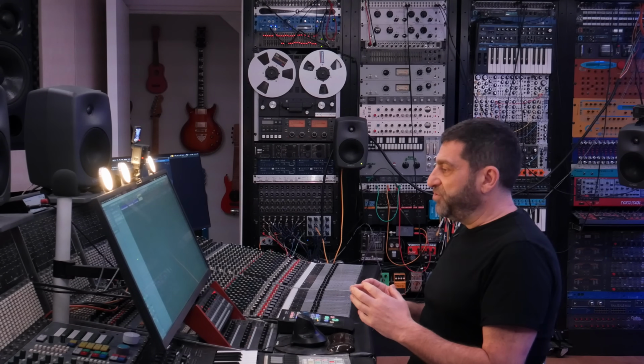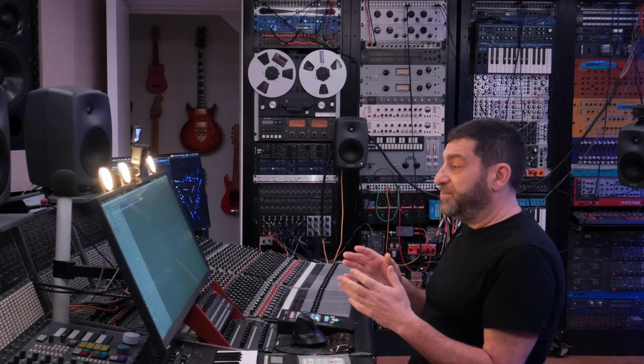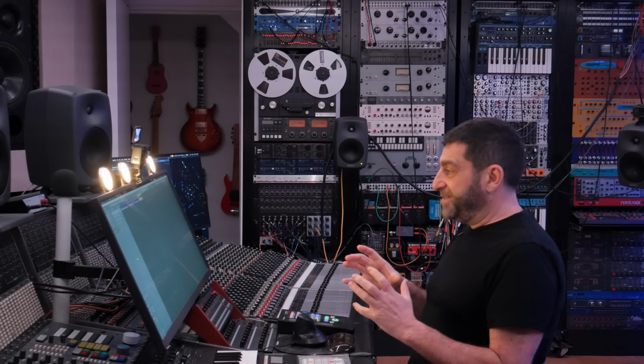Obviously, we want to make sure that there's no kind of unnecessary rumble below 50, 40, definitely 30. There's nothing there. So if we want our mix to be tight, we should filter out any frequencies below 30, sometimes 40 hertz, sometimes even 50, depending on the key and the tone of the bass, depending on what the kick drum is doing and the sound of it.